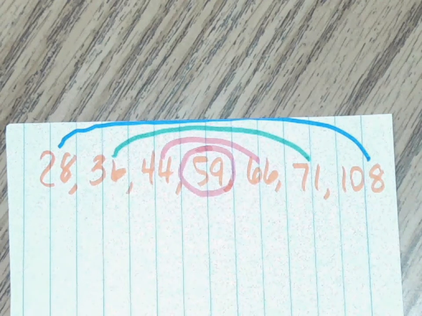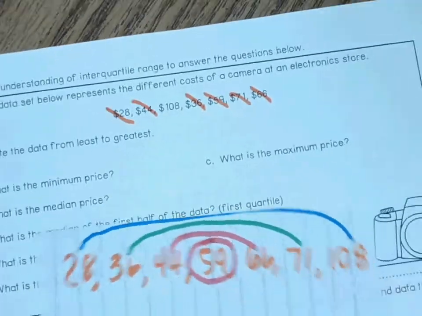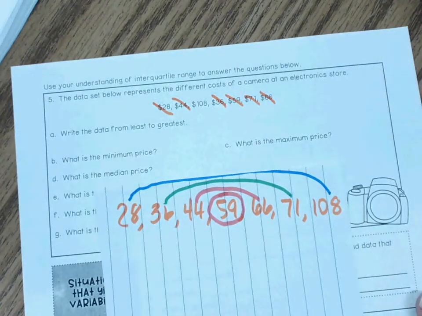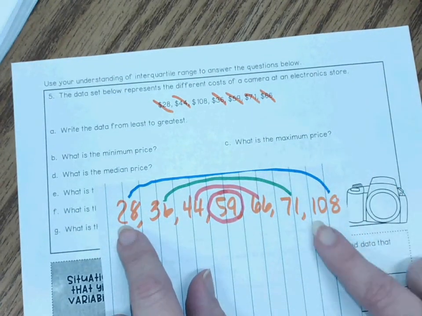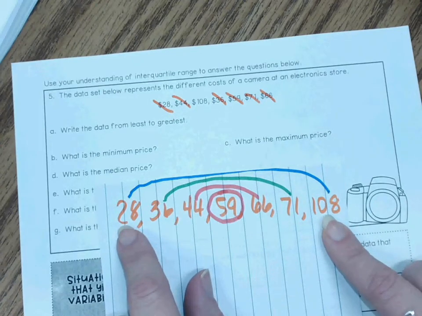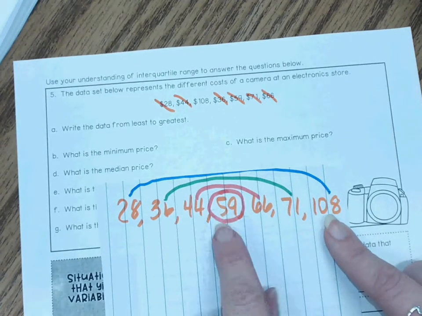On A, it said to write the data from least to greatest. On B, what was the minimum price? 28. C, it says what is the maximum price? 108. Okay, and D, it says what is the median? 59.